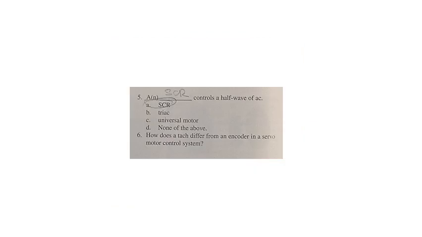Question 5. Fill in the blank. An SCR controls a half wave of AC. That would be an SCR, or silicon controlled rectifier.